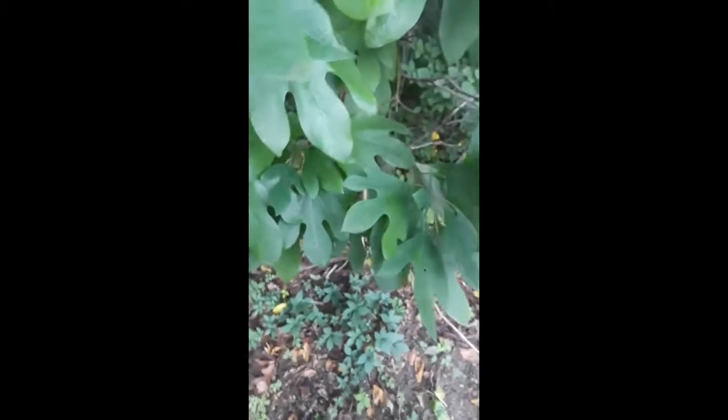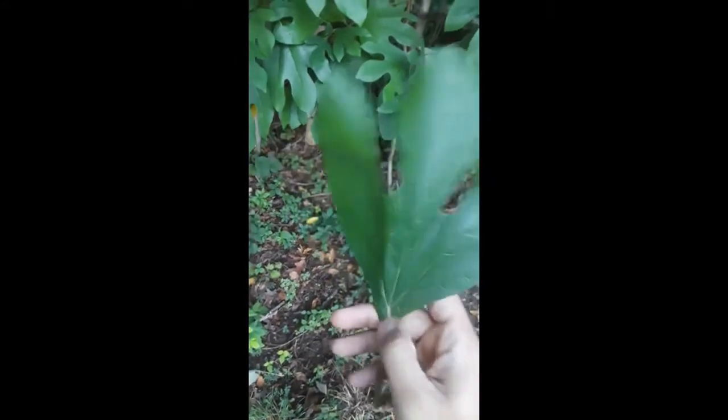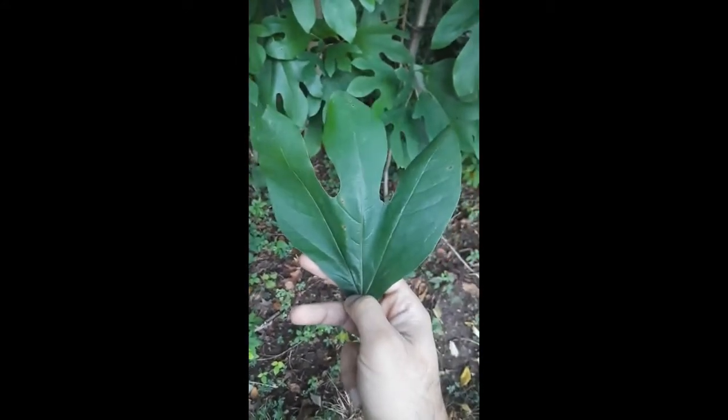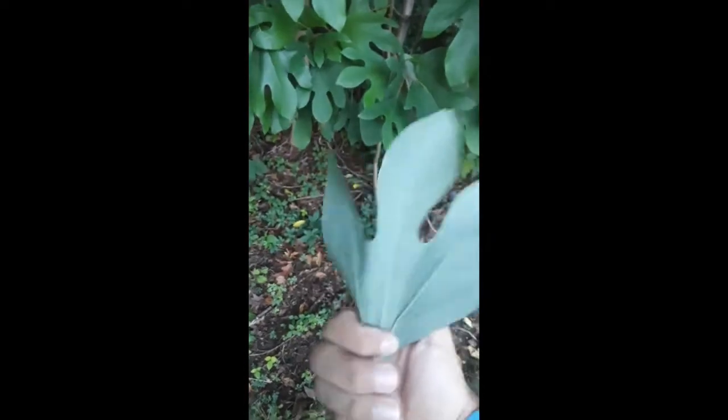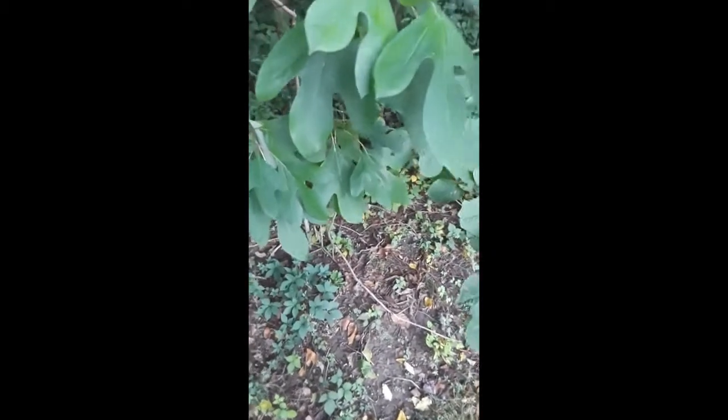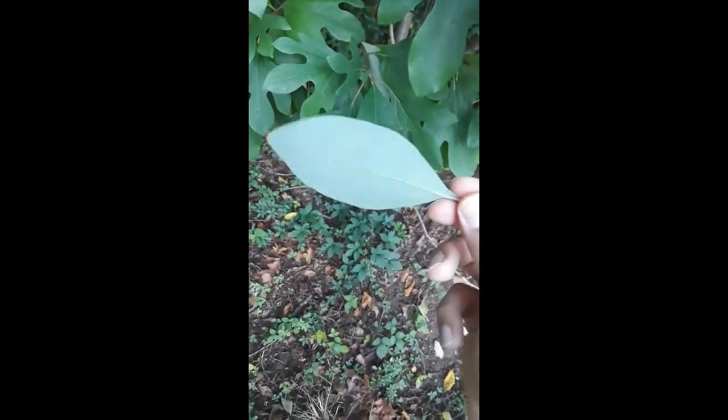What's interesting about this plant is you have three types of leaf morphologies. You have this trident type. You have a lanceolate leaf, lance shaped. There, nice.